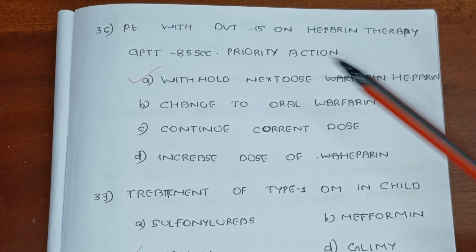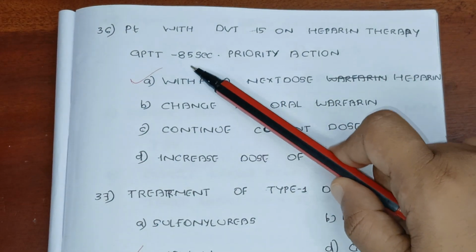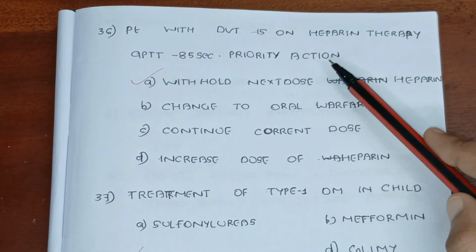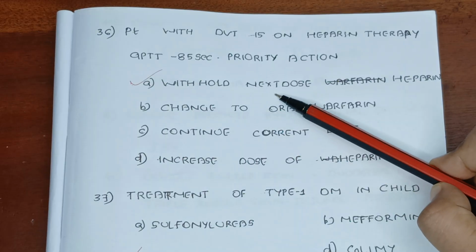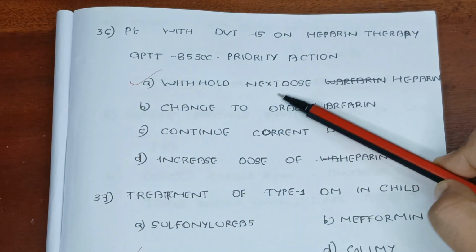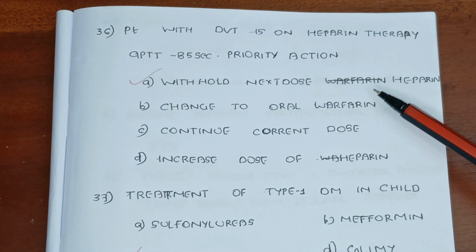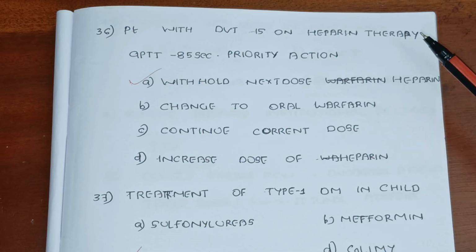Patient with DVT is on heparin therapy. APTT is 85 seconds. What is the priority action? We have to withhold the next dose of heparin or decrease the dose.